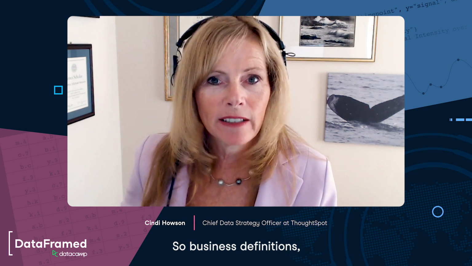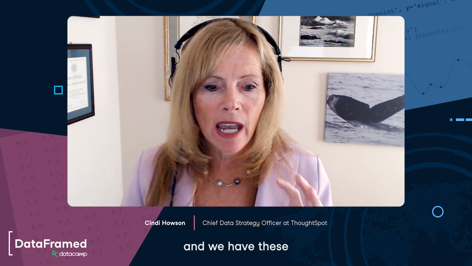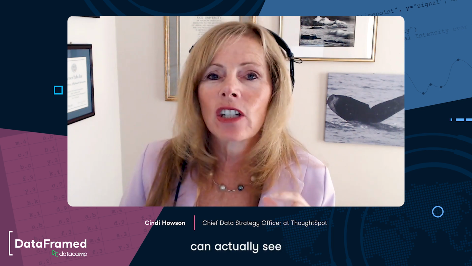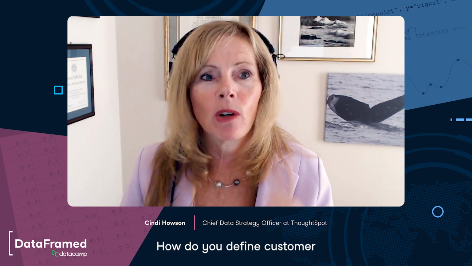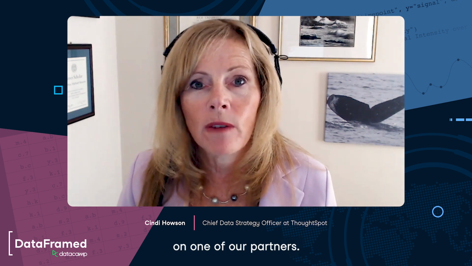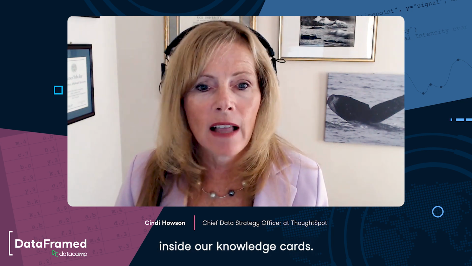The other aspect is these descriptions, so business definitions, bringing in business definitions, and we have these knowledge cards so that people in context can actually see what is that definition. How do you define customer, or how do you calculate days sales outstanding, things like that. And I'd like to comment on one of our partners, Atlan, for example, is using generative AI to create that business definition, and then we surface it inside our knowledge cards.